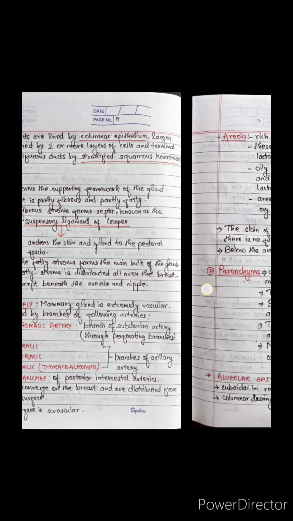The alveolar epithelium is cuboidal in resting phase and columnar during lactation. The smaller ducts are lined by columnar epithelium and the larger ducts are lined by two or more layers of cells, and the terminal part of lactiferous ducts by stratified squamous keratinized epithelium.